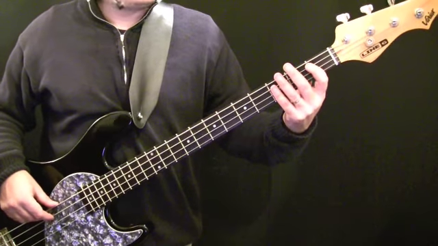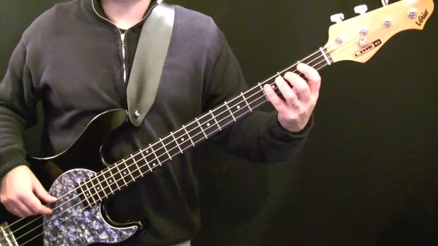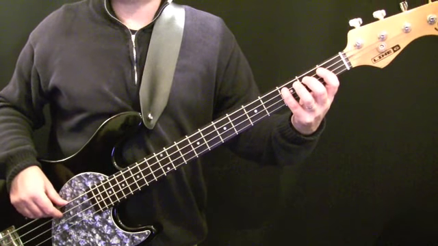Okay, and that's the verse pattern, and that 2-bar sequence repeats right the way through the tune until you get to the bridge, which happens twice, and we'll look at that in the next section.